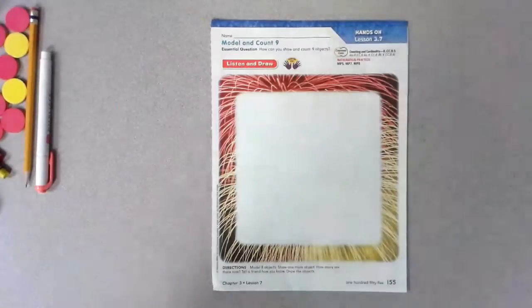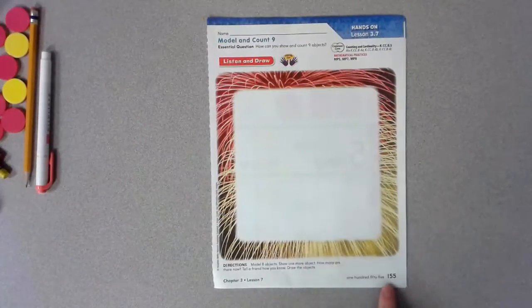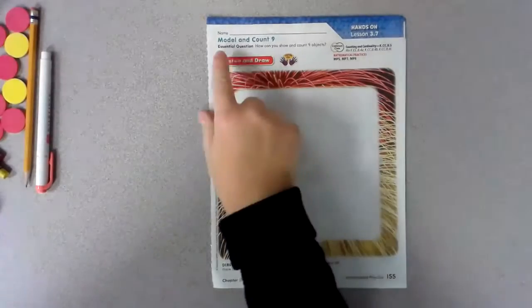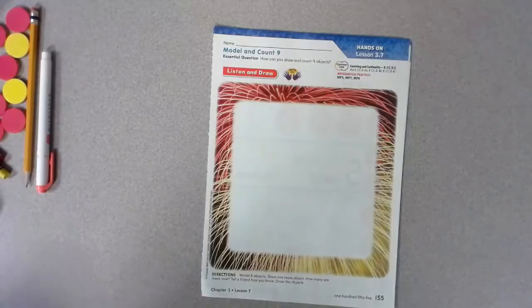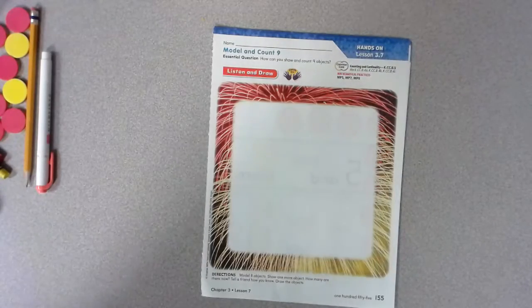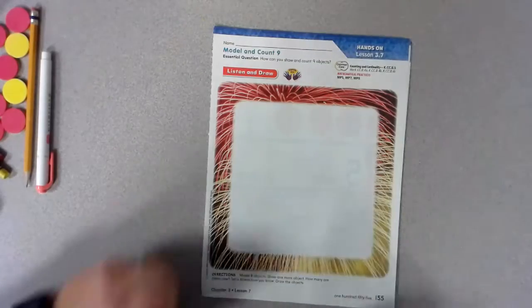Today we are on lesson 3.7 and it starts on page 155. We're going to model and count 9. And our essential question of the day is, how can you show and count 9 objects?